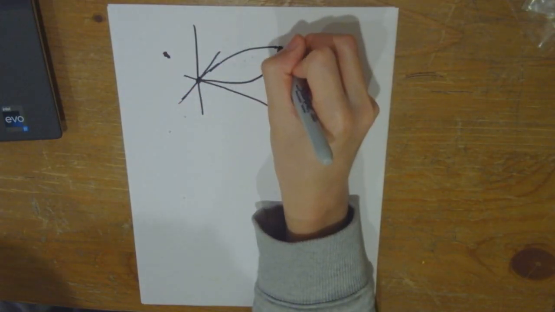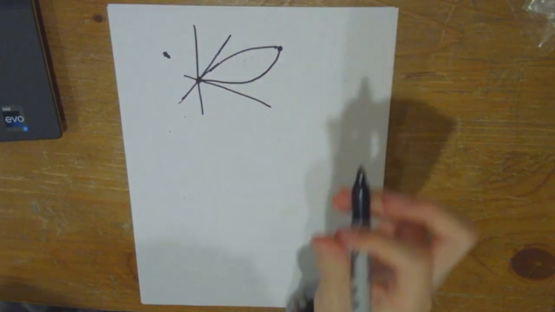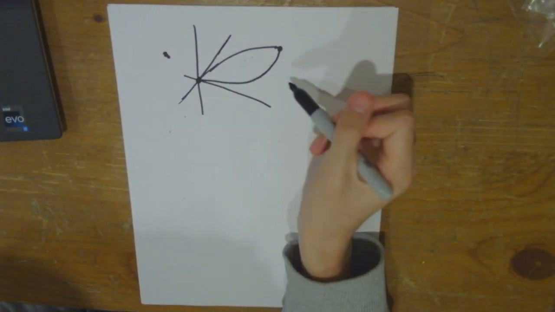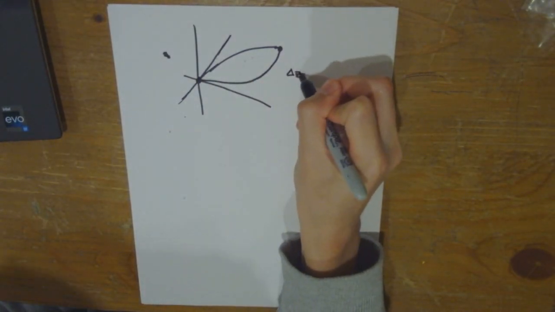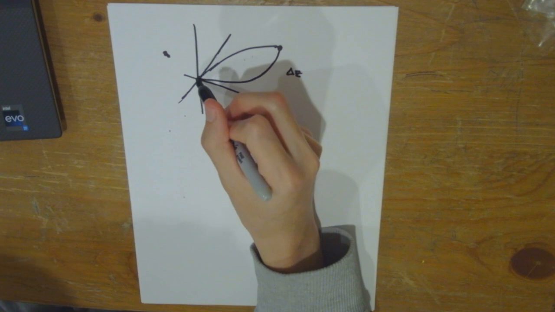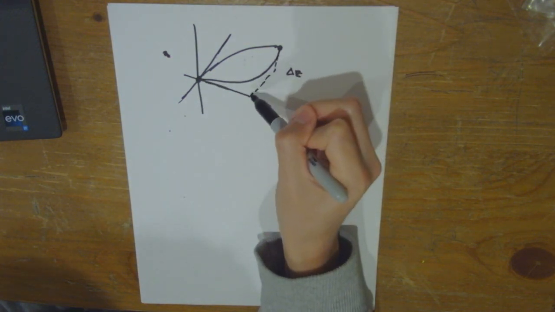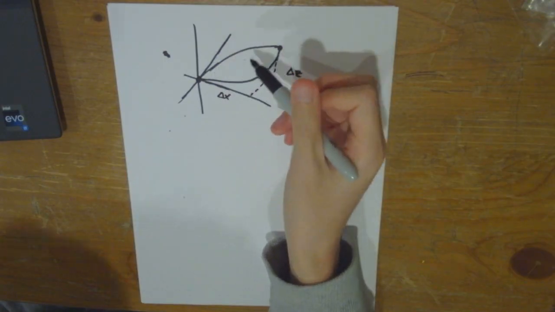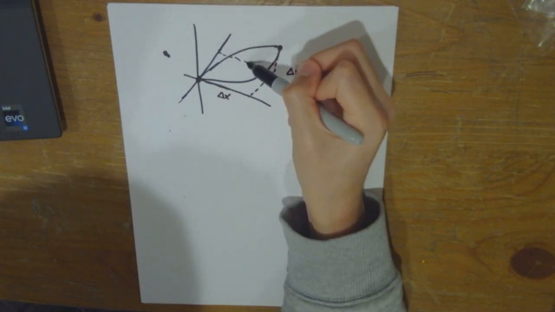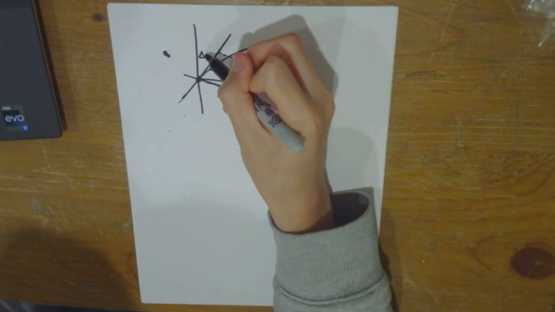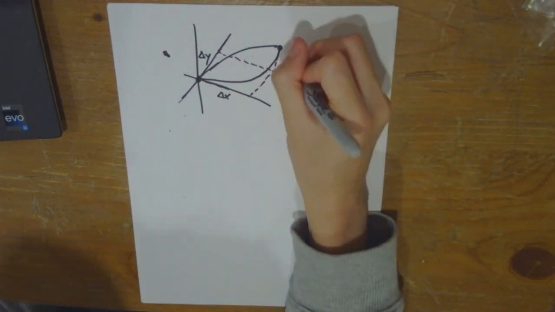Let's say you have a function of two variables and we're trying to approximate the delta z as the function as x varies along delta x, and the change in y is delta y, and this is delta z.